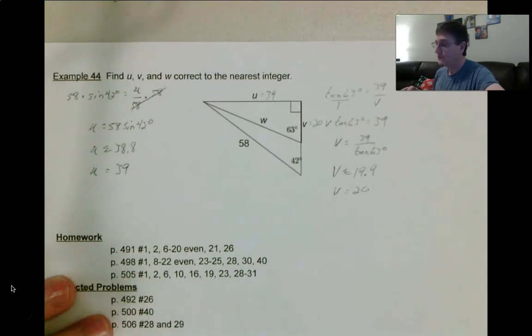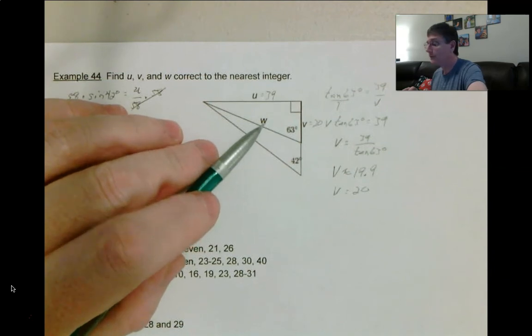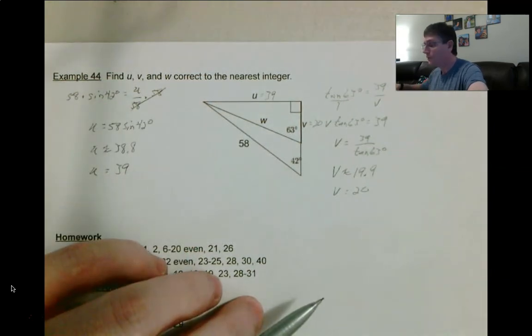And again, I could use sine, cosine, or tangent to find W, but let's use Pythagorean theorem. So 39 squared plus 20 squared, or 400, equals 1921.